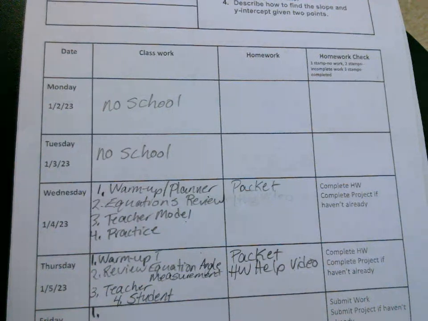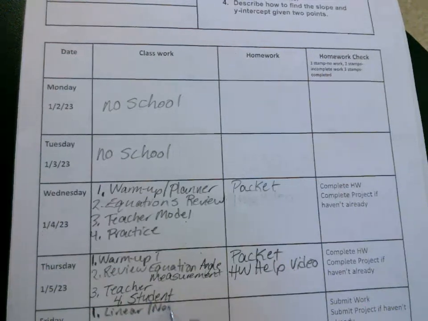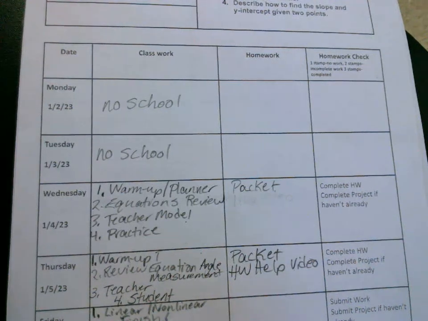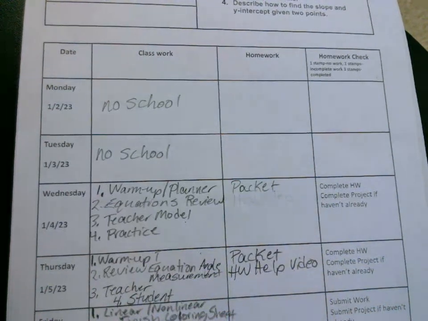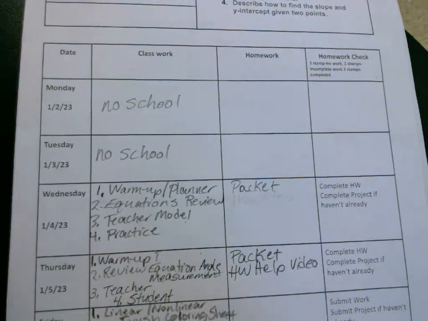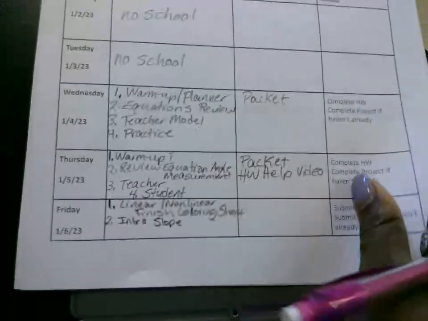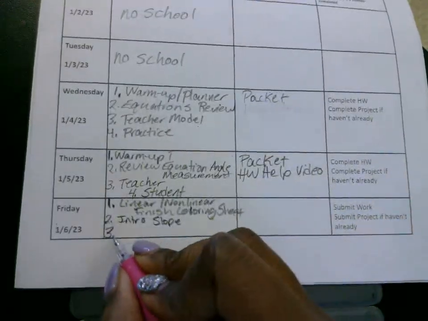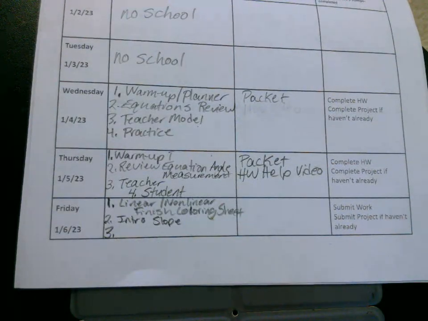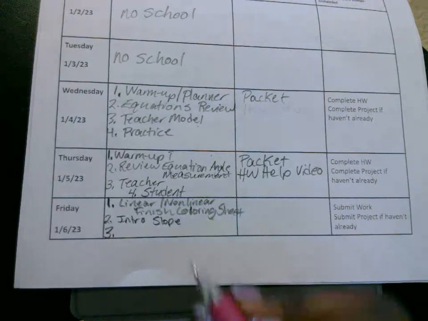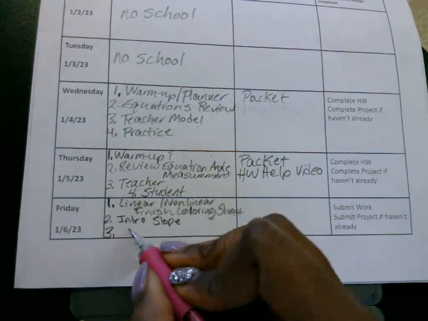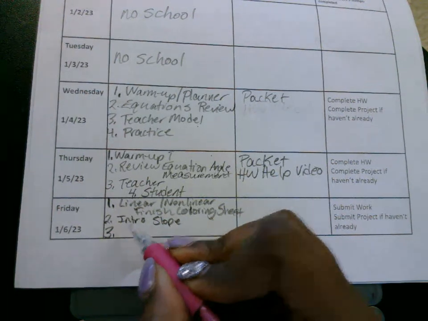The agenda is on the board. I'm going to go over linear and nonlinear again. We're going to finish the coloring sheet. After which, I'm going to introduce slope. We're going to do a couple examples with slope. And then on the computer, on Canvas, there is a check your understanding activity on linear, nonlinear that you're going to do today on the laptop.